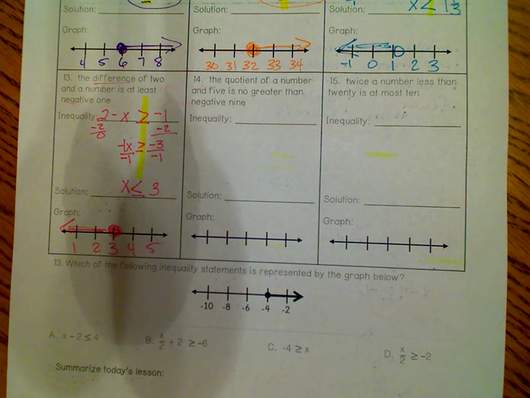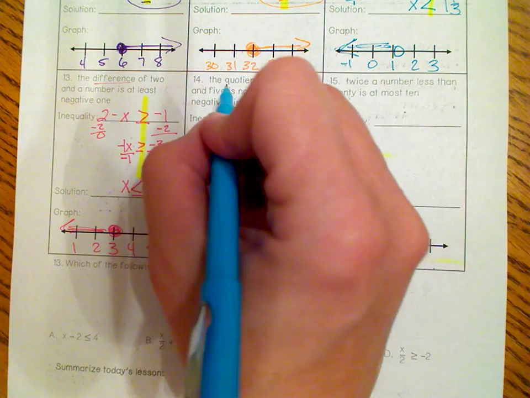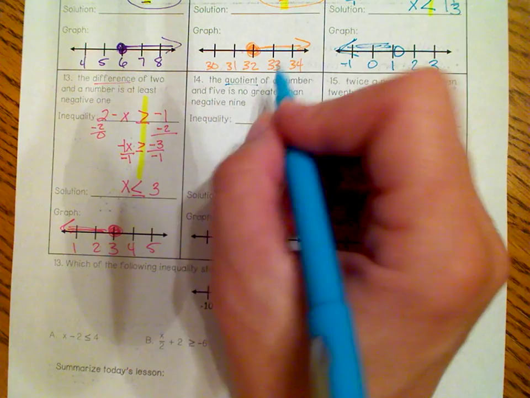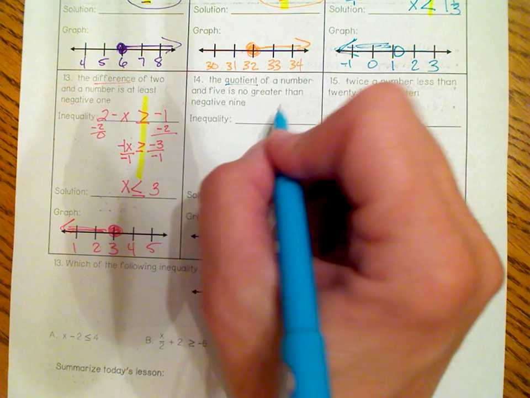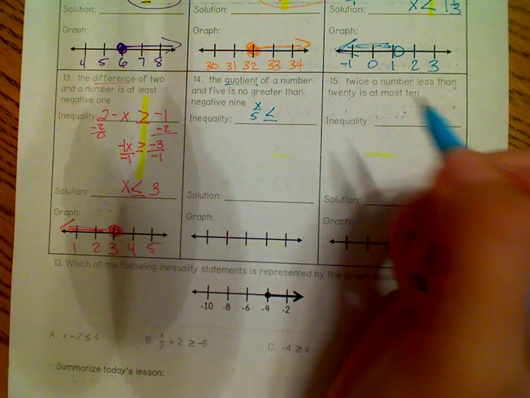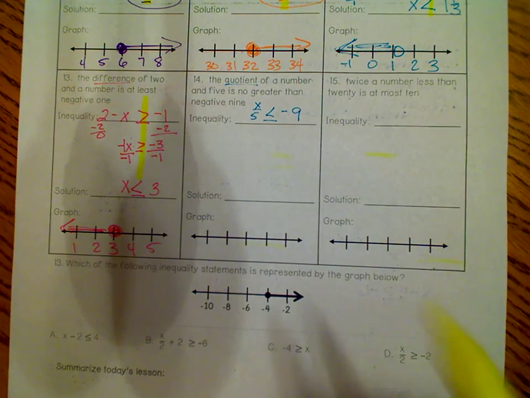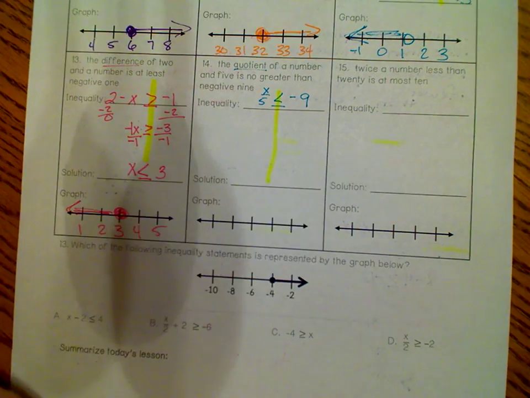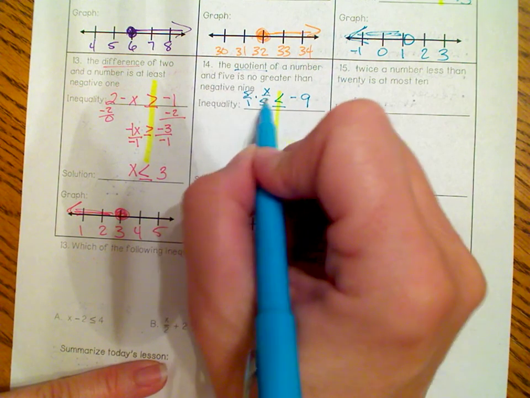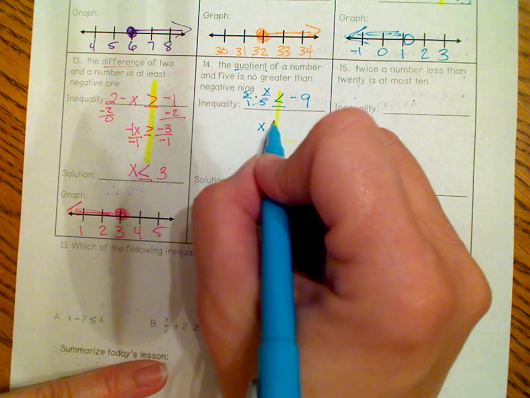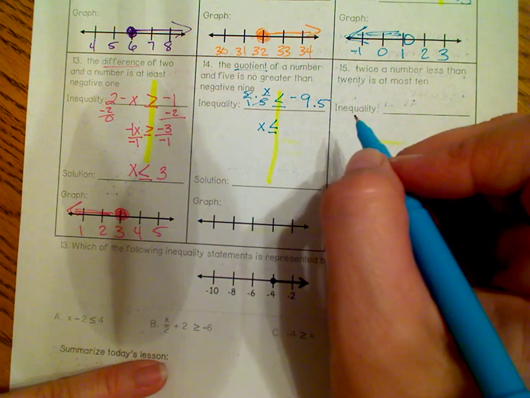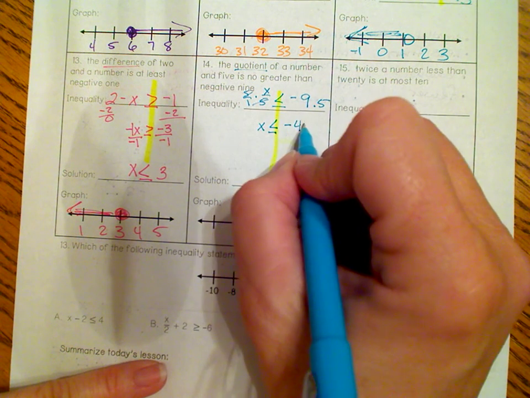Number 14. The quotient of a number and 5 is no greater than -9. The quotient means divide. So x divided by 5 is no greater, so less than or equal to -9. Draw your line. Your x and 5 are dividing, so I need to multiply by the reciprocal because I want them to cross out. That leaves me with x less than or equal to, multiplying by 5 over here, -45.